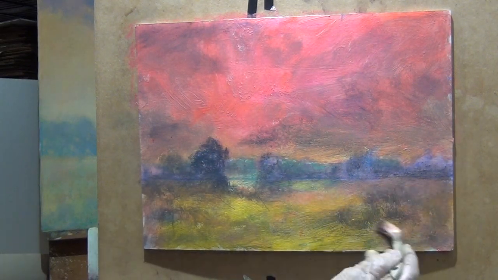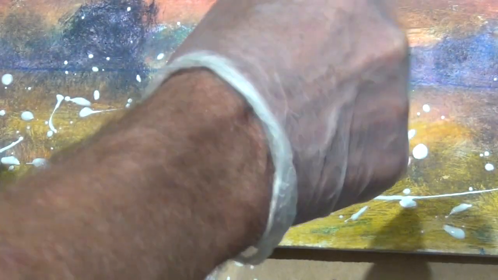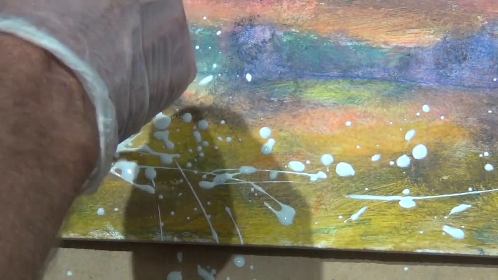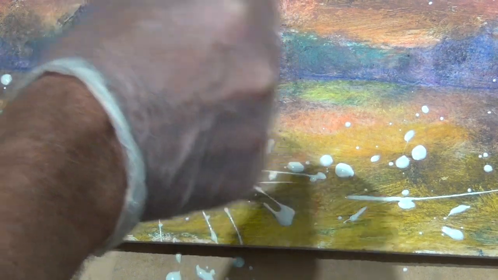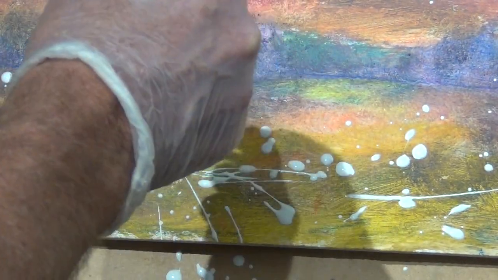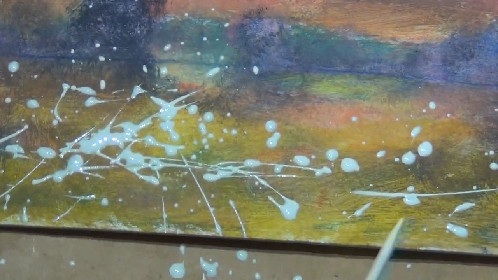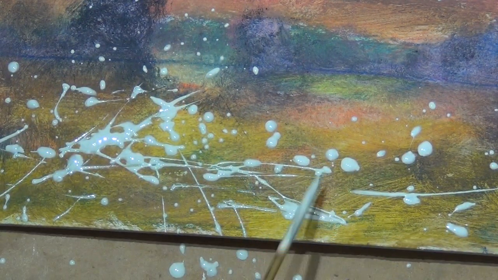I'll pick up some of these darker colors and mix things in. This is something that, if you haven't tried it before, I liquefy the gesso a little bit and make sure it will string out.